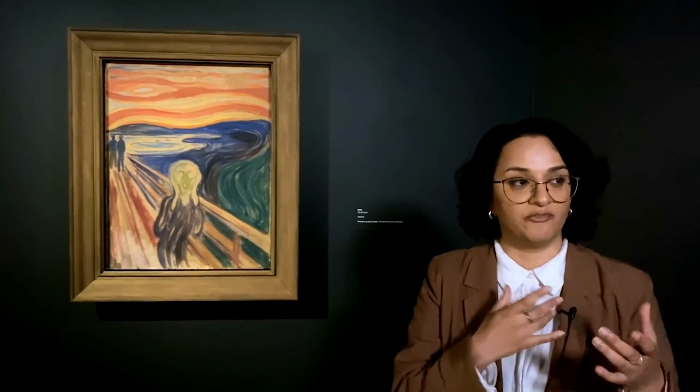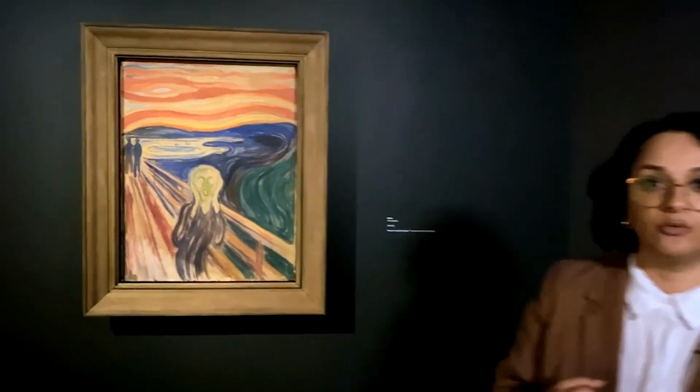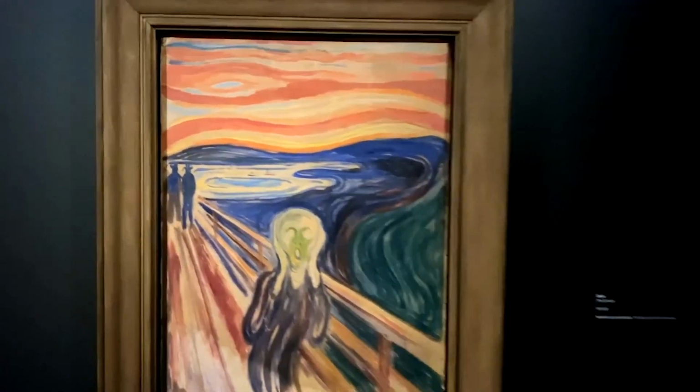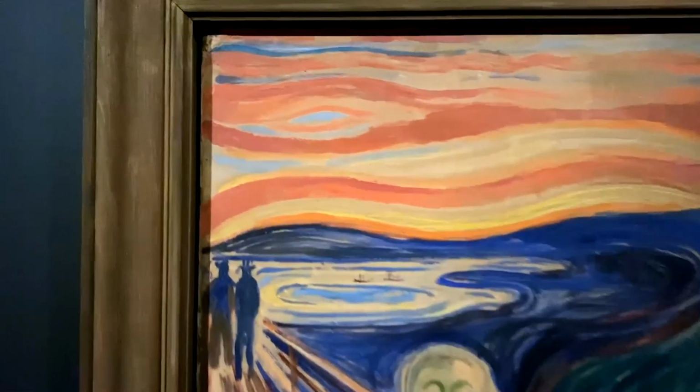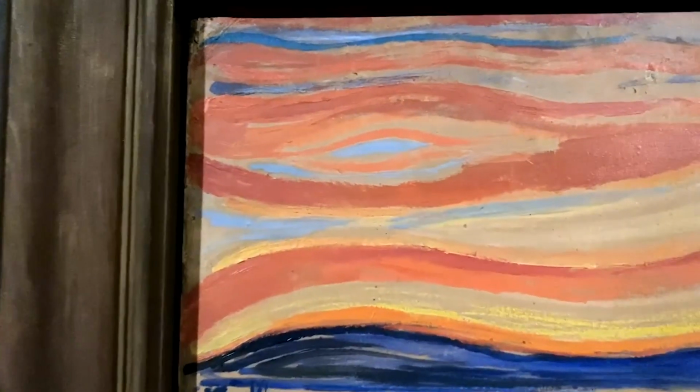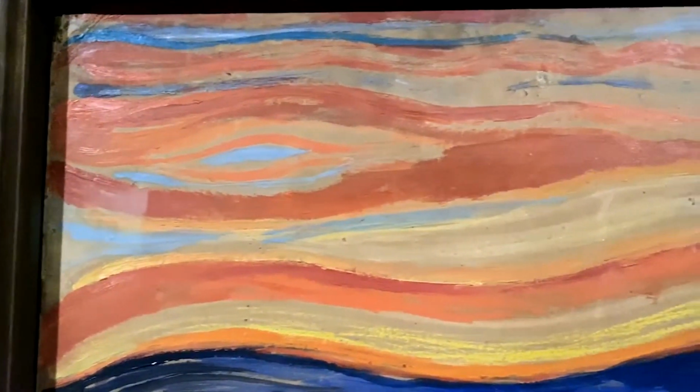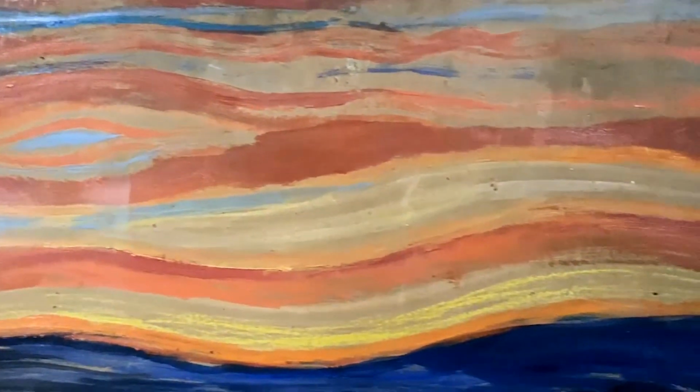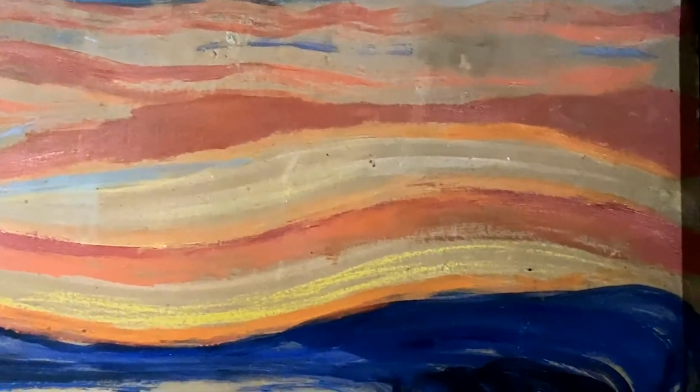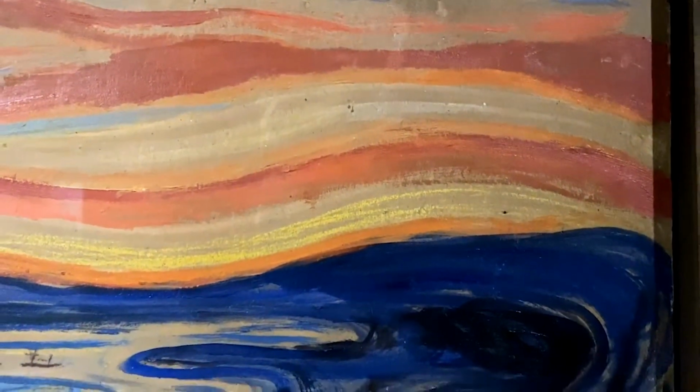That's fun. But what I will focus on here is how Edvard Munch consciously used landscape to speak to the inner emotional life. If we move closely and look at the colors and the movement and the twisting and turning of the sky, we see that Edvard Munch is trying to convey a particular emotion.